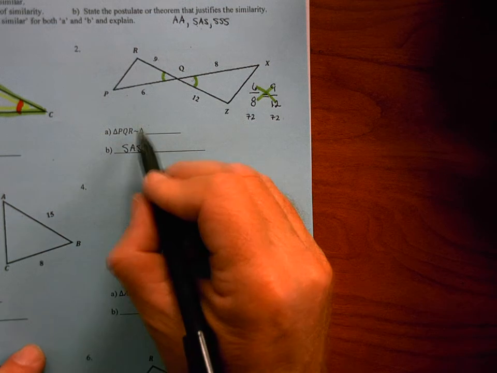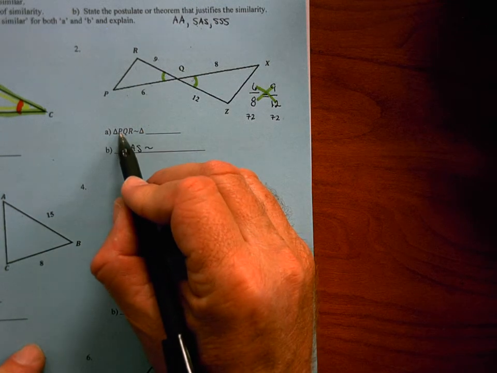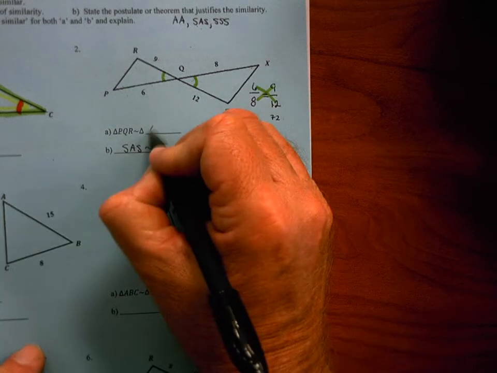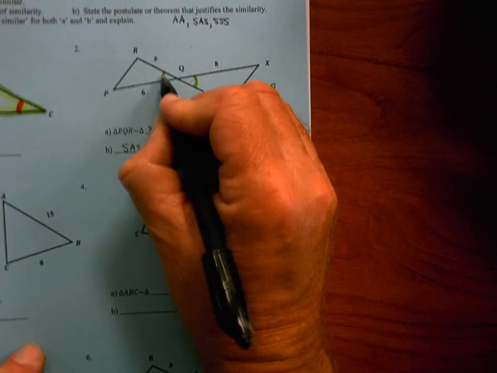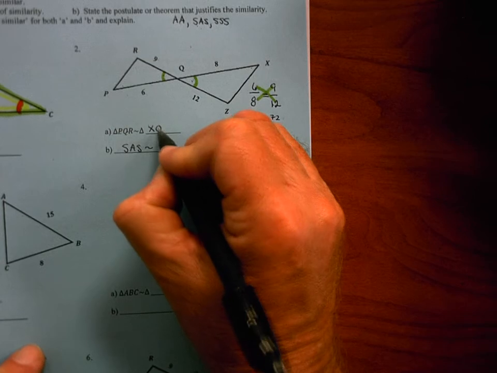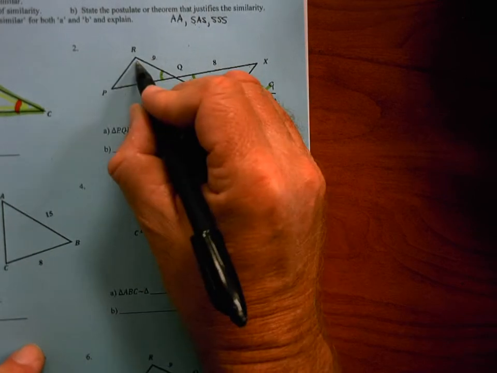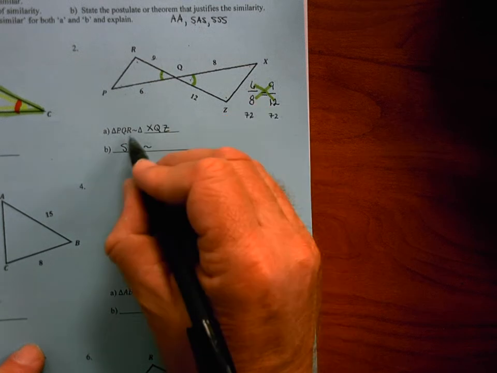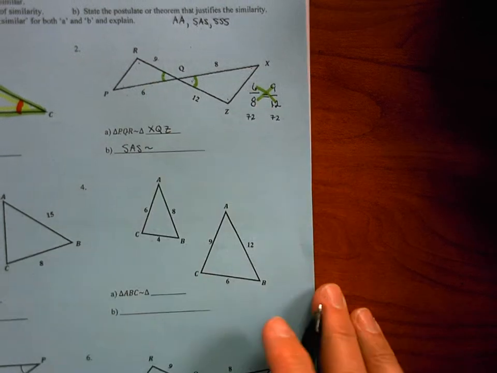Now we're going to complete the statement of similarity. So P is going to be the same as X. Q, the middle letter, is going to be the same as Q. And then R is going to be corresponding with Z. So triangle PQR is similar to triangle XQZ.